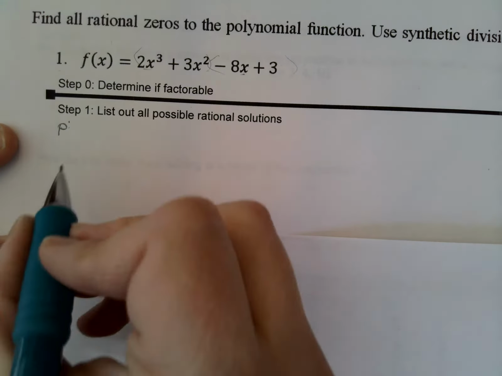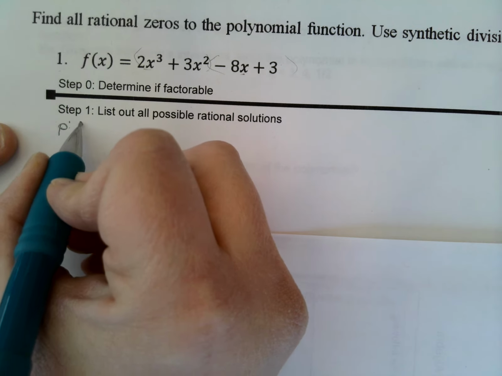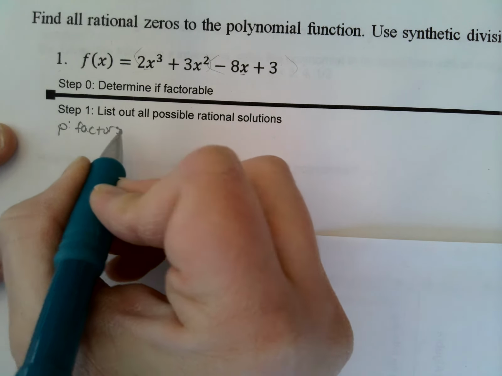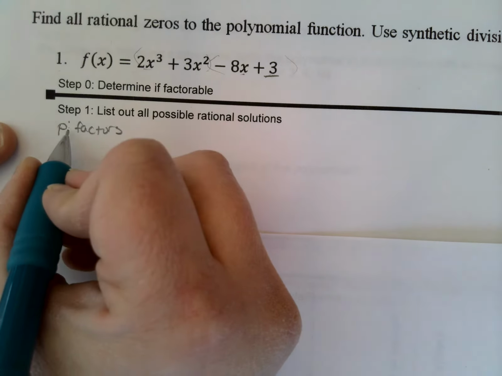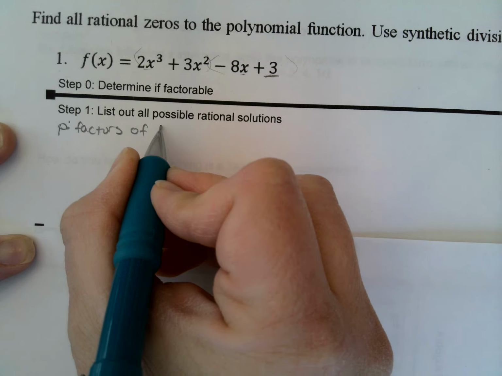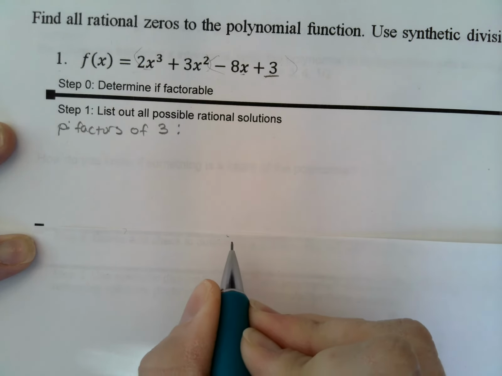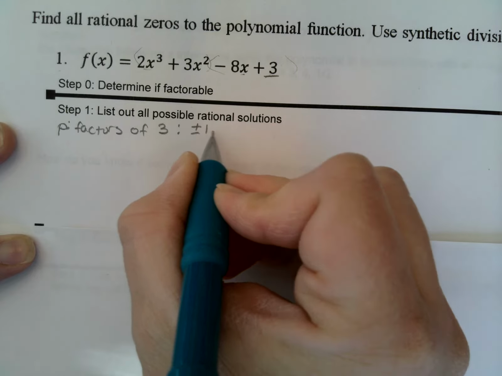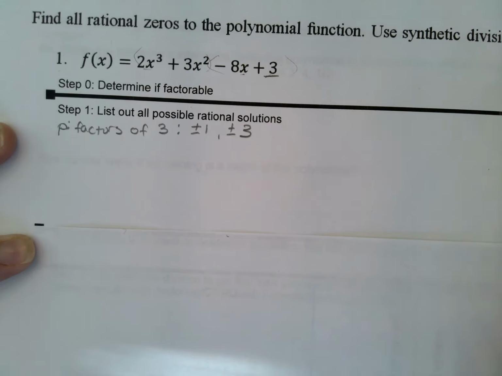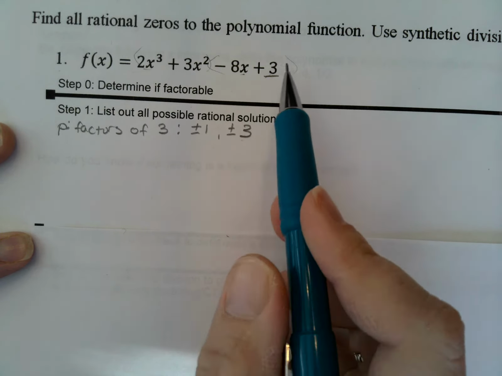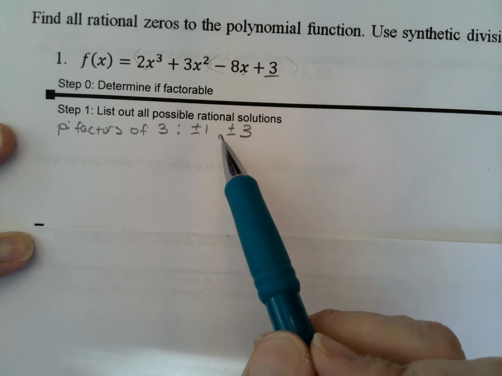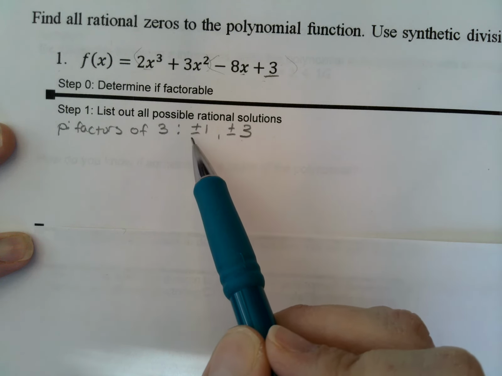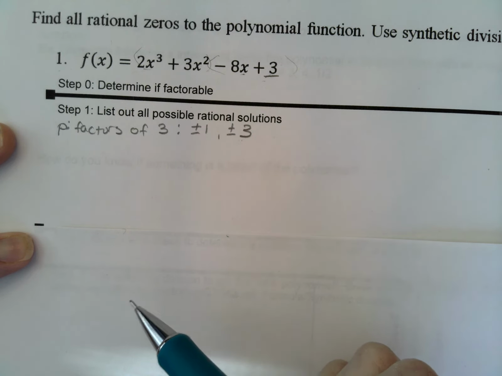Voila. P is the factors of the constant. So it's the factors of, in this case, 3, because 3 is our constant. So P is the factors of 3. The factors of 3 are plus and minus 1 and plus and minus 3. It's always plus and minus, because technically negative 1 times negative 3 is positive 3. It's all sorts of different combinations, so that's why all the factors will always have a plus and a minus.